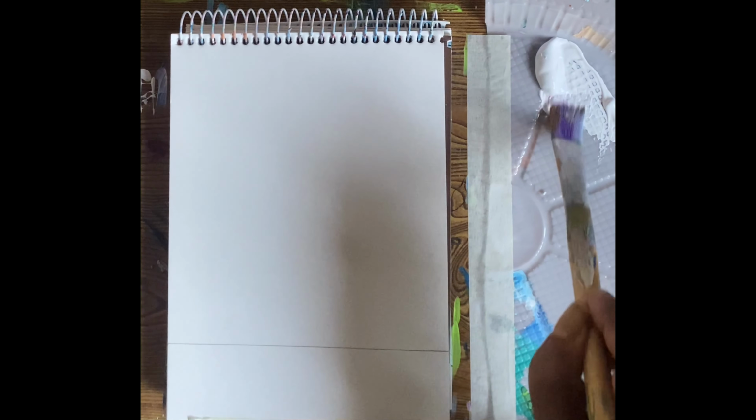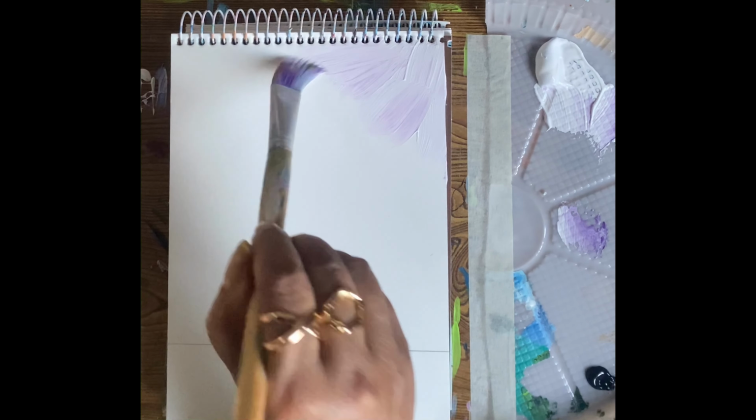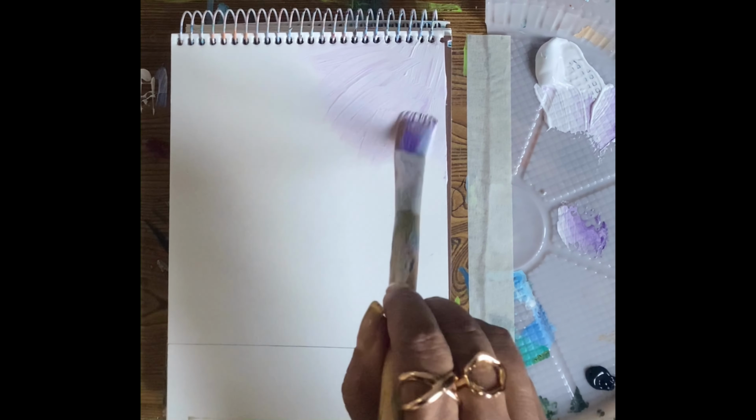Balance without symmetry. Abstract art thrives on visual tension and harmony. You don't need perfect symmetry, but you do need balance through color distribution, size of shapes, or direction of lines. A balanced composition feels intentional, not chaotic.